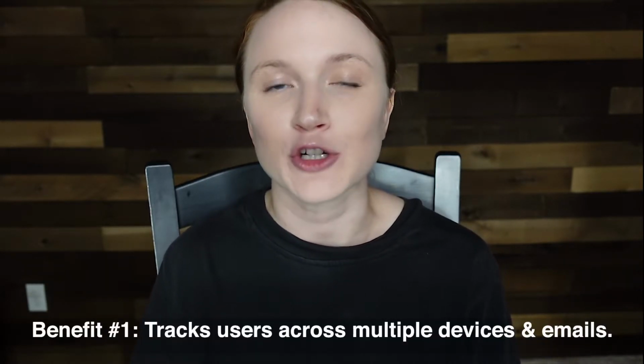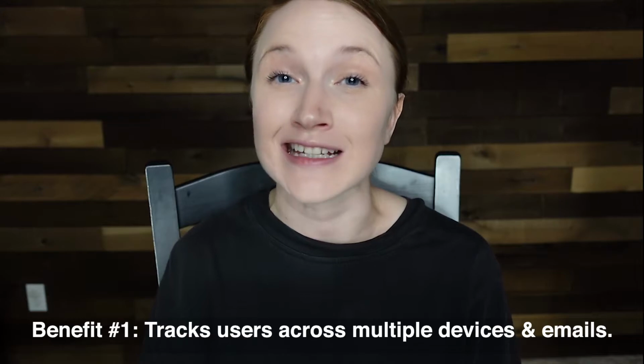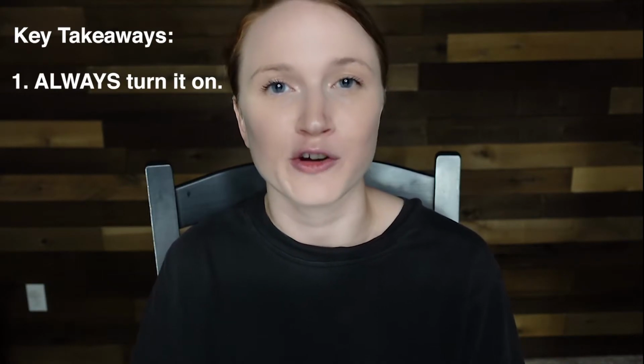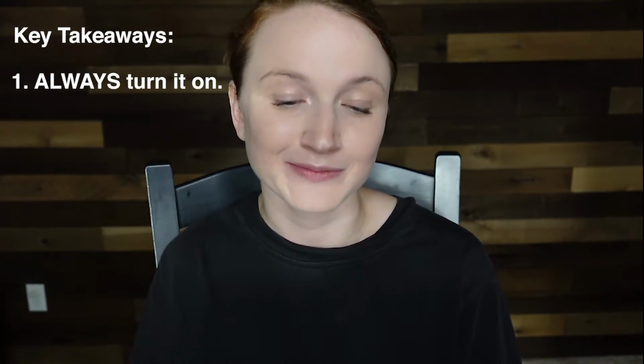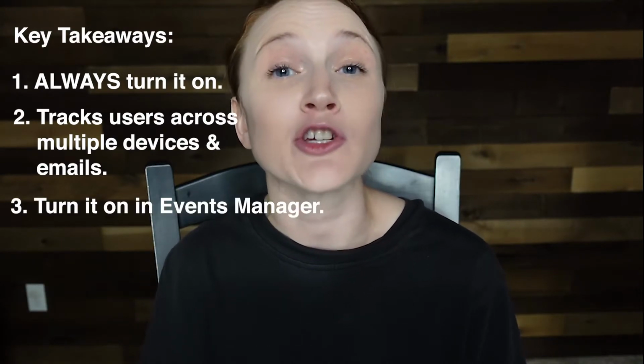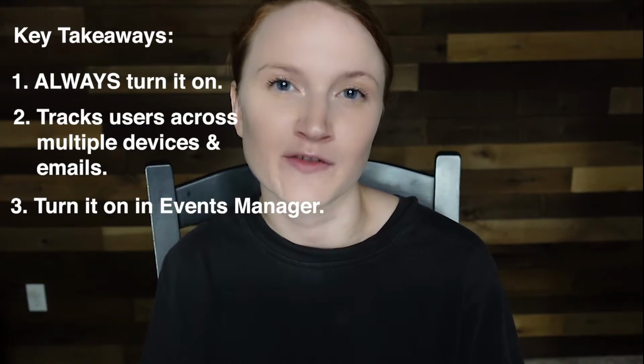So what are the benefits of Auto Advanced Matching? Essentially, this helps Facebook track your customers over multiple devices and emails, because we all have a separate email for junk subscriptions, right? This means better attribution for your ads, and ultimately better information for knowing which one of your campaigns is actually affecting your bottom line. So the key takeaways for Auto Advanced Matching are this. Number 1, always turn on Auto Advanced Matching when working with an ad account. Number 2, this feature helps track users across multiple devices as well as emails. And number 3, you can turn on Auto Advanced Matching in your events manager.